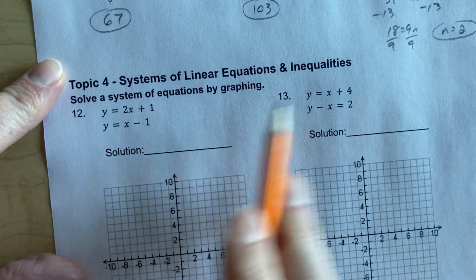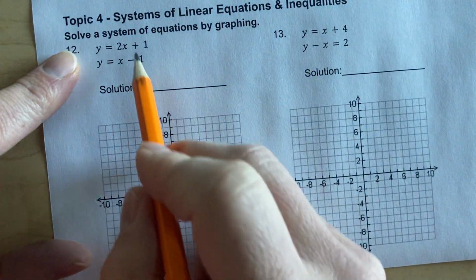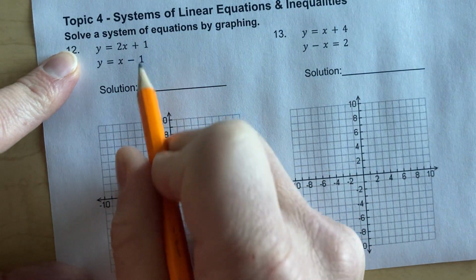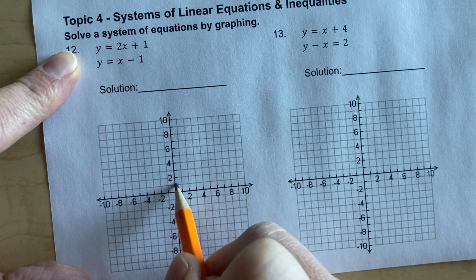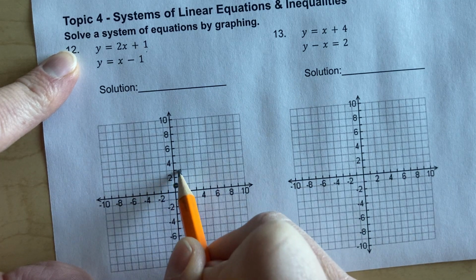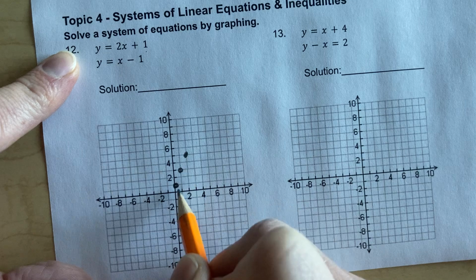All right. System of equations, solving by graphing. What we want to do here is start at the y-intercept, do the slope. So if I start at 1 and go up 2 over 1, up 2 over 1. I get a line that looks something like that.